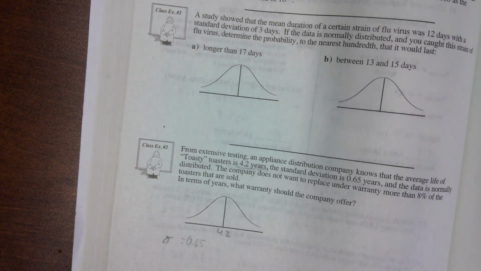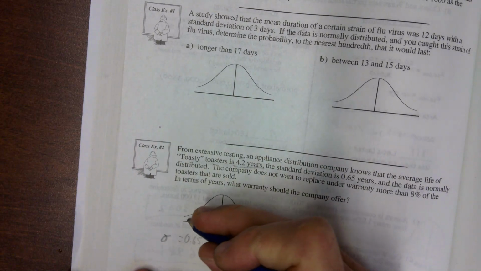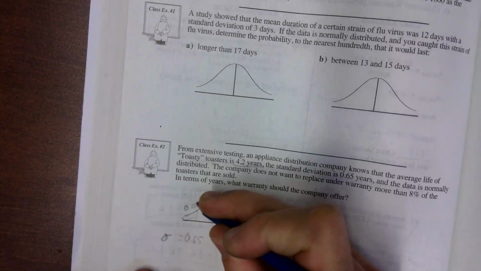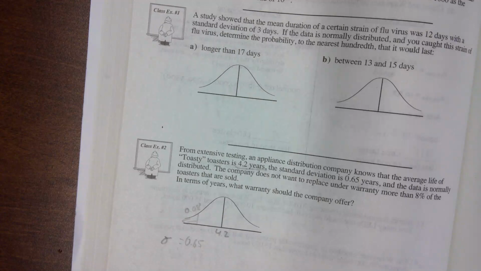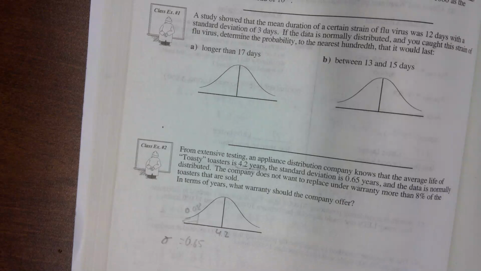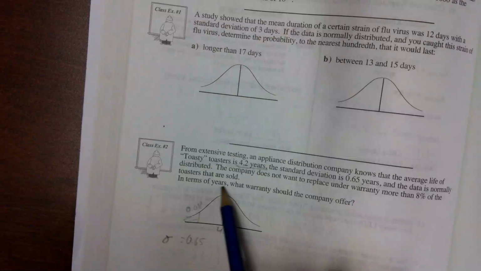Okay, so it's saying it wants to set the warranty at a spot that this is 8%. That's what it wants. It wants us to get a Z-score that makes it so the area is not more than 8%. Okay, wait, not more than 8%. So would 8 be okay? 8 would be okay, but not more than 8. So a maximum of 8. So in number of years, what warranty should the company offer?